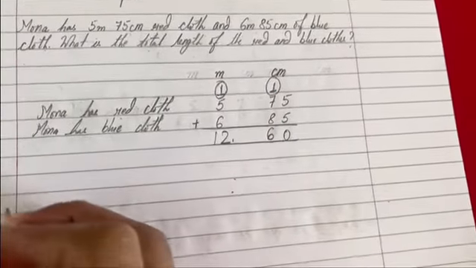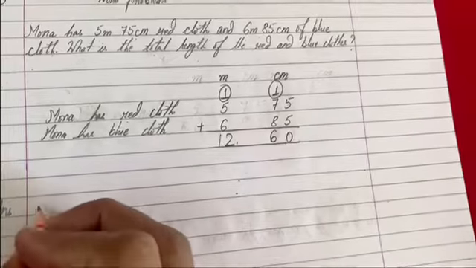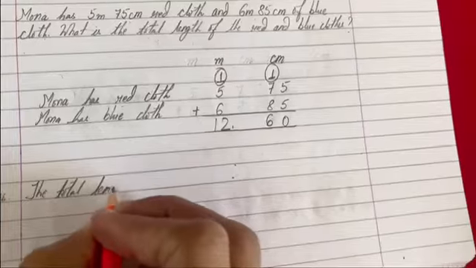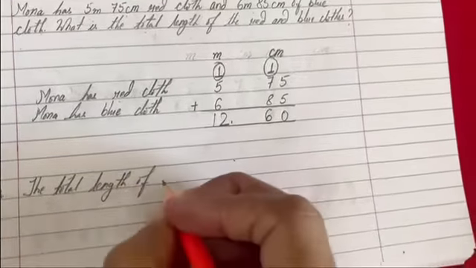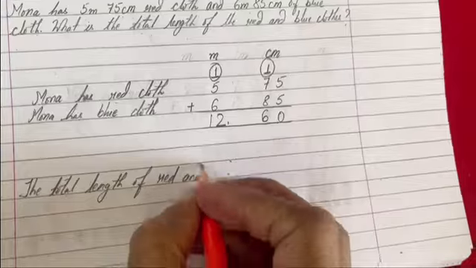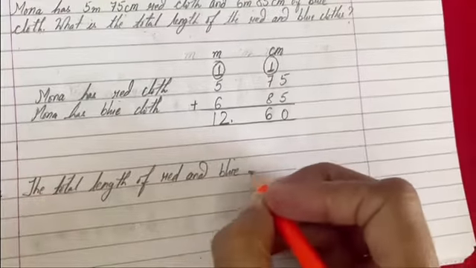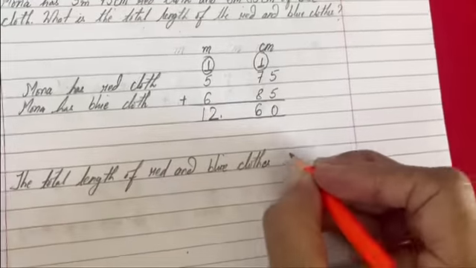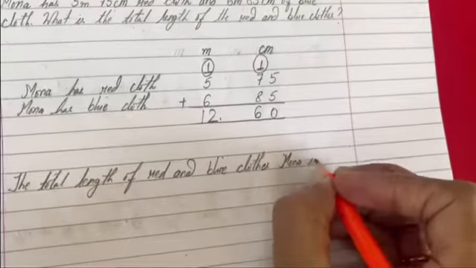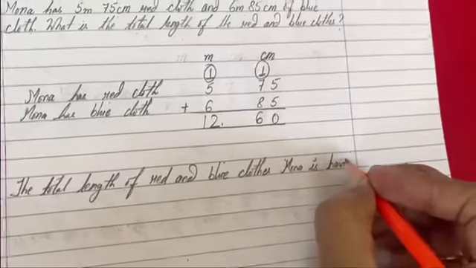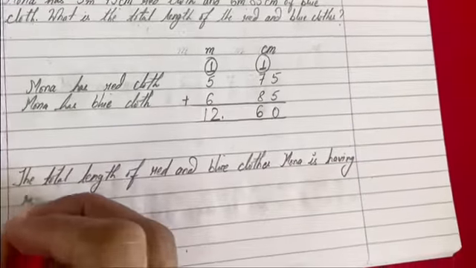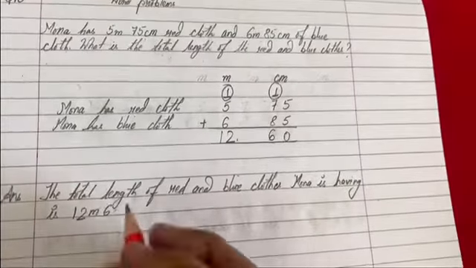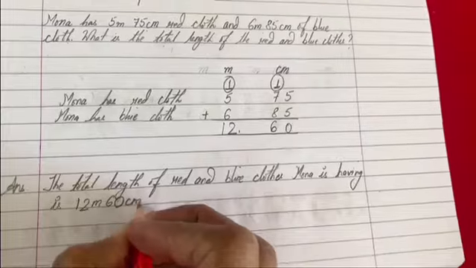So our final answer is the total length of red and blue clothes Mona is having is, how much is she having? 12 meter 60 centimeter.